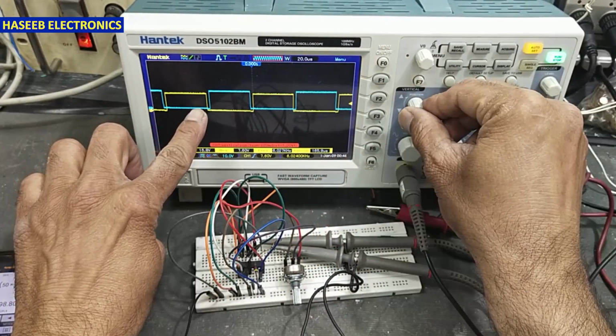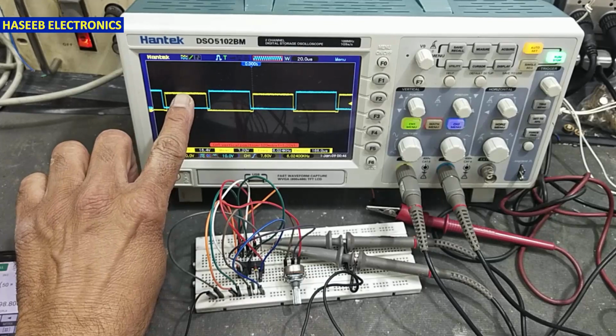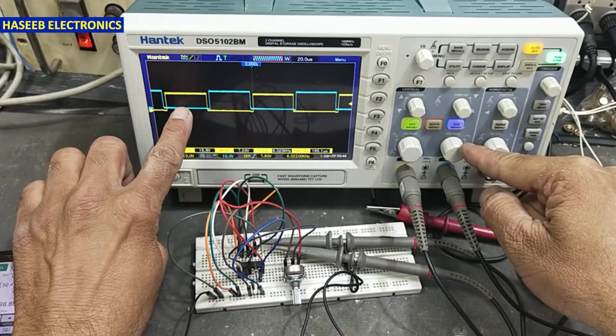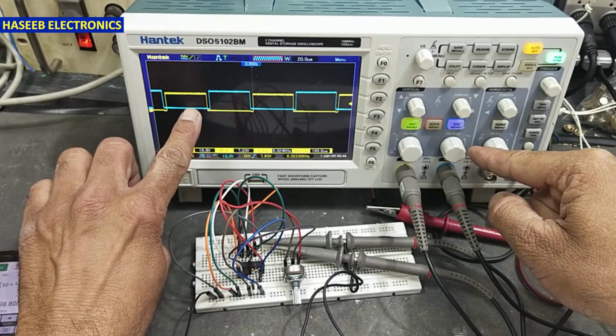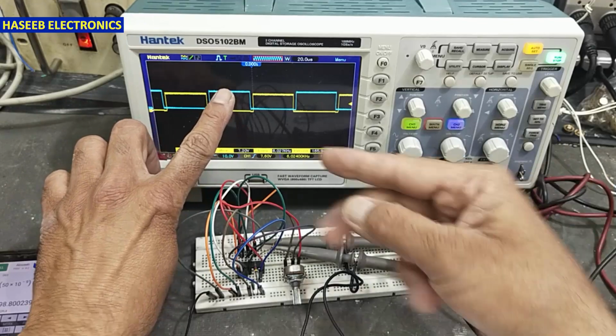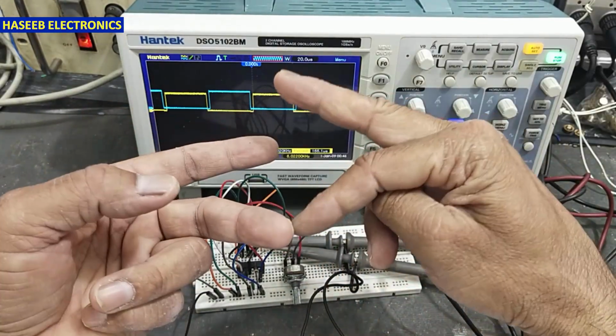If I overlay the signals, the yellow signal, that is channel 1, is high while the channel B signal is low. If yellow is low, channel B is high. Both signals are opposite to each other.